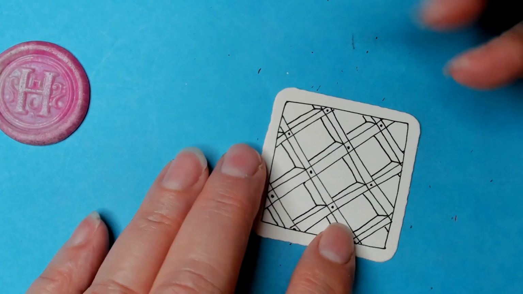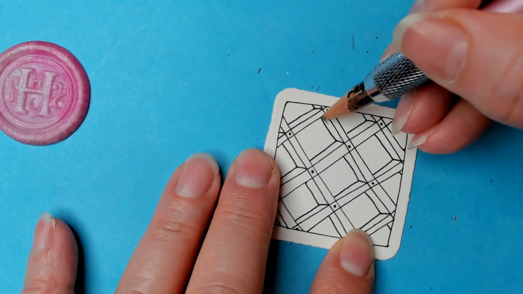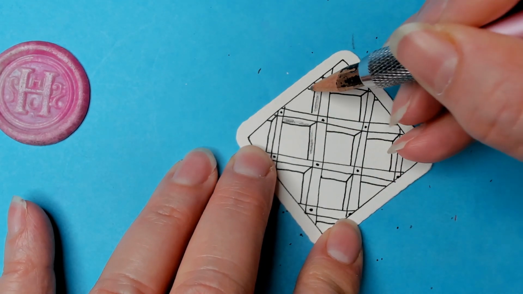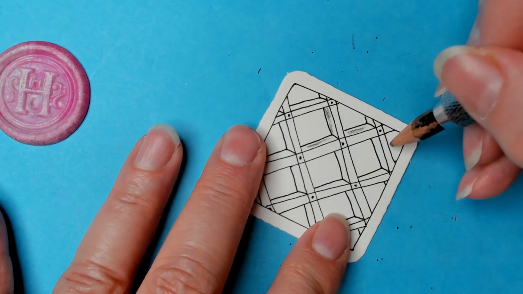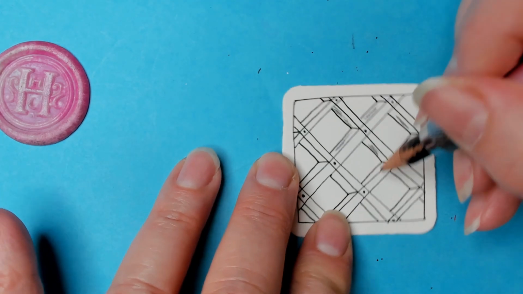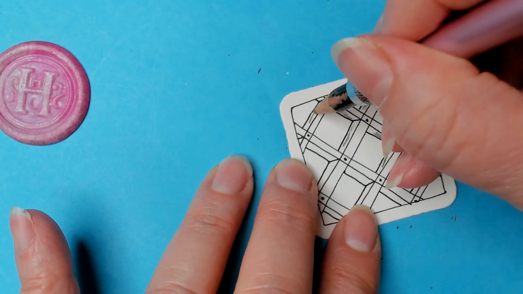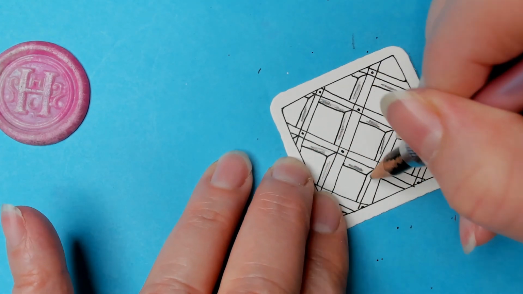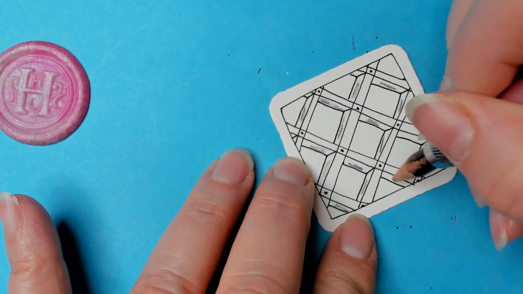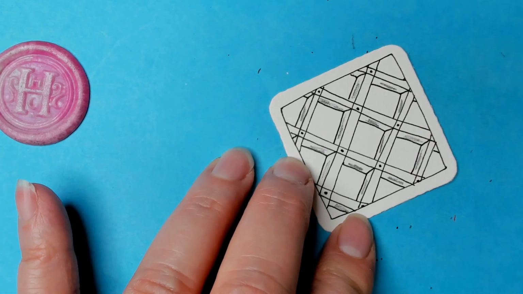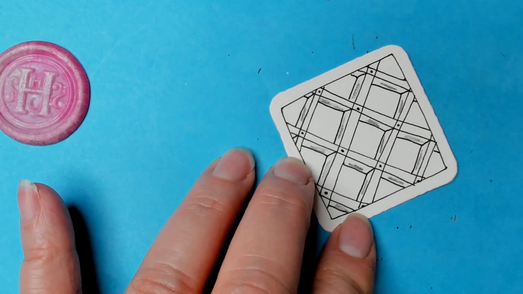And here's a couple things that you could do with that. First, I'm just going to fill in. And this, you don't have to. You can just do like this. You don't have to fill it all the way in, because when you use the tortillon, you end up spreading it out. And there we go.